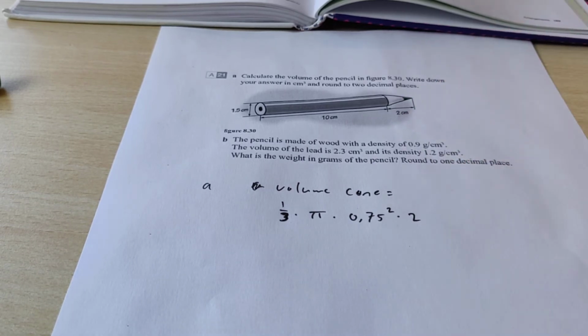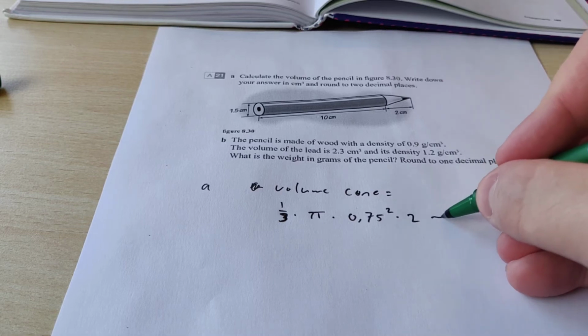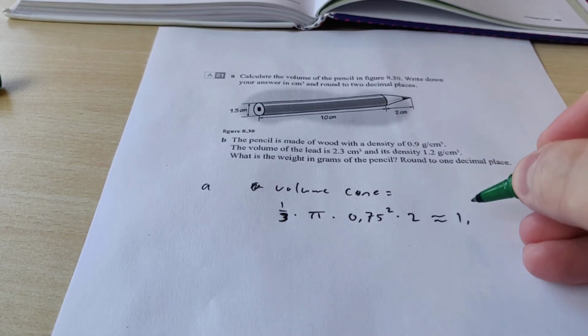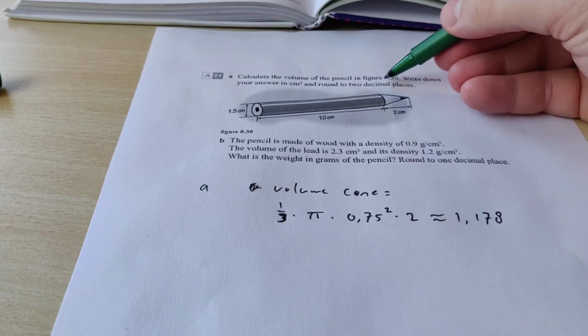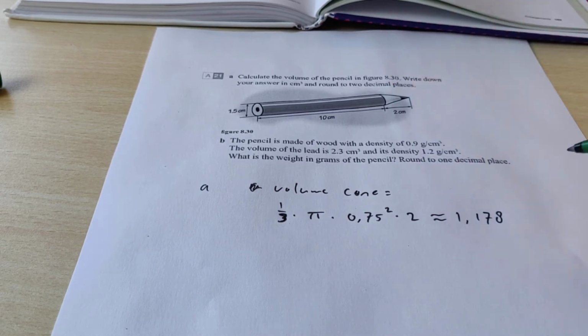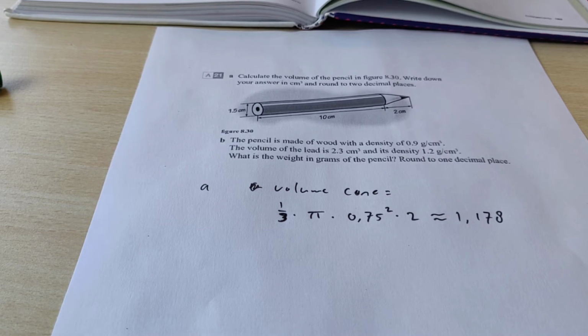So if you type this into your calculator, right, let me do that over here. Pi times 0.75 squared times 2. I got, rounded off, 1.178. In the end we need to round off to 2 decimal places, so now I'm going to round off to 3 decimal places, because then my final answer might be better. This is the volume for the cone.